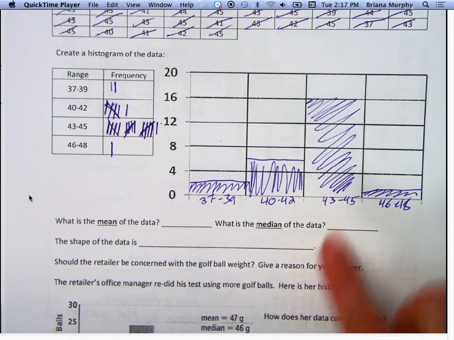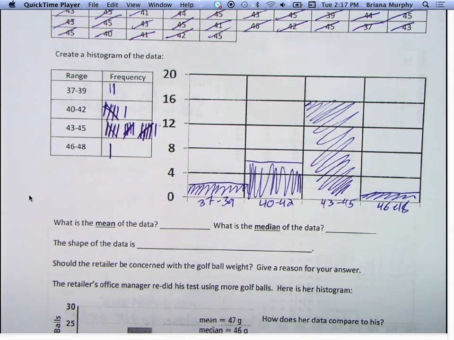Go ahead and try to answer these questions. Would the shape of the data be like what we just talked about? Skewed, yeah.